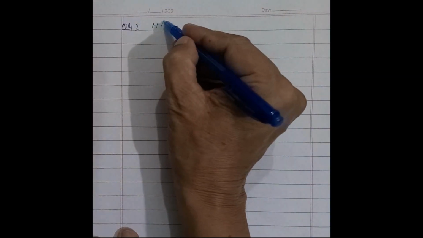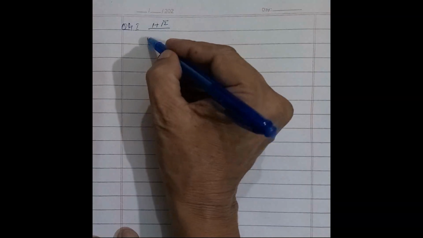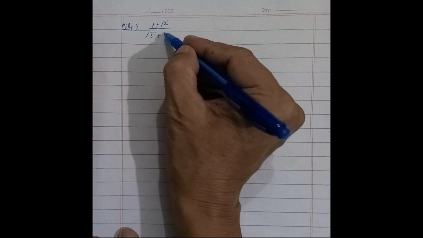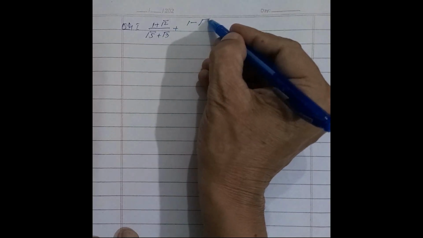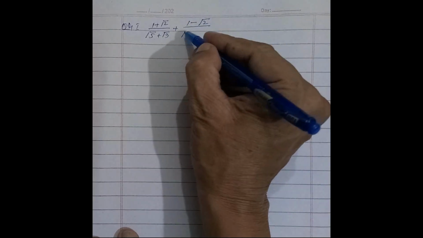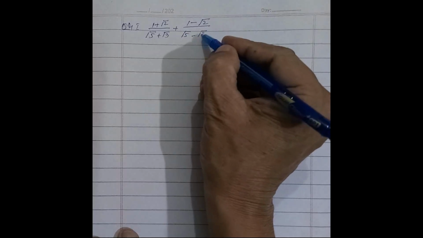Part 1, Question 4. Part 1 we have (1 plus square root 2) over (square root 5 plus square root 3) plus (1 minus square root 2) over (square root 5 minus square root 3). And now we solve them.